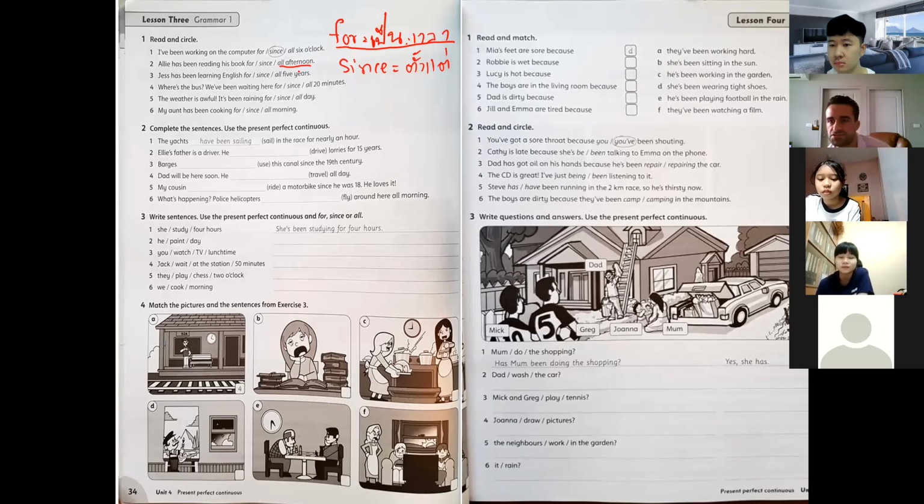Maybe you can circle, teacher. Actually, I think the correct answer is all. You think it's all? Yes. Why? Because we have to do like past and present and future. This is present perfect continuous, right?